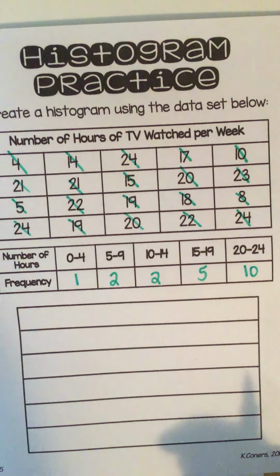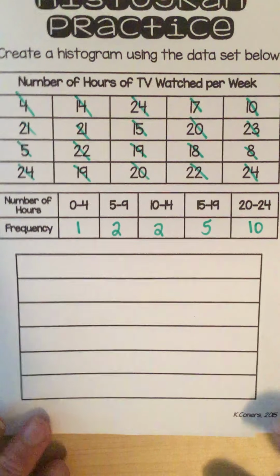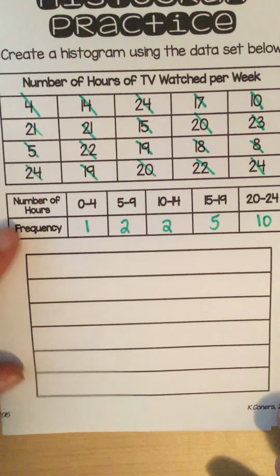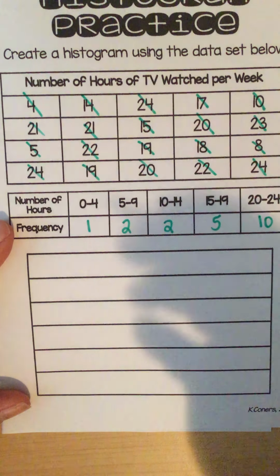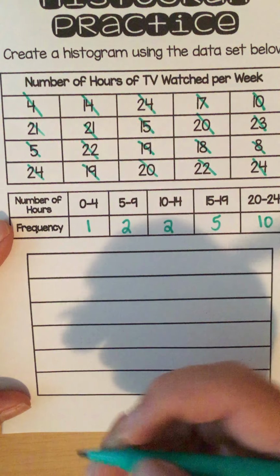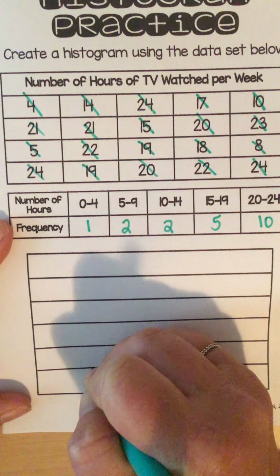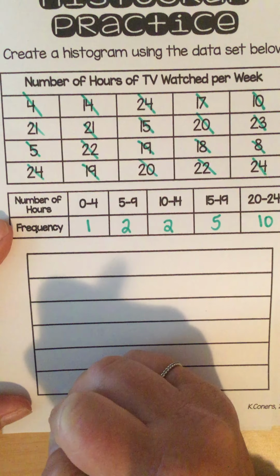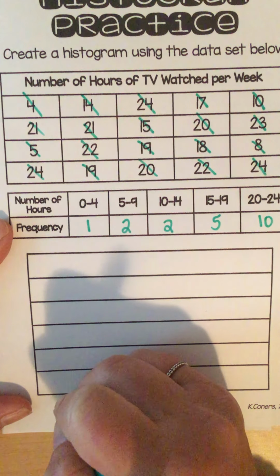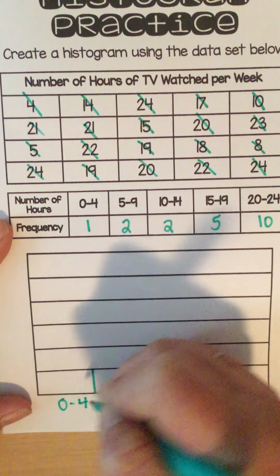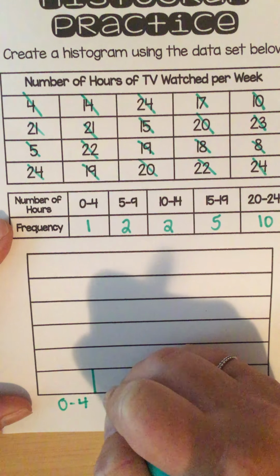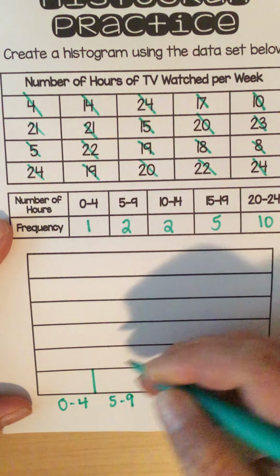Okay, so now that we've got our data, we need to make our histogram. All right, so our range is going to be 0 to 4, 5 to 9.